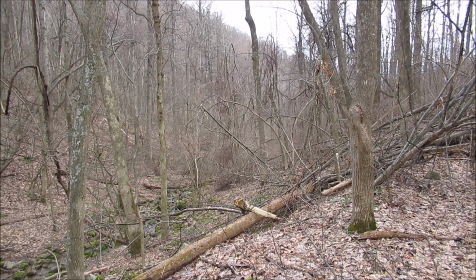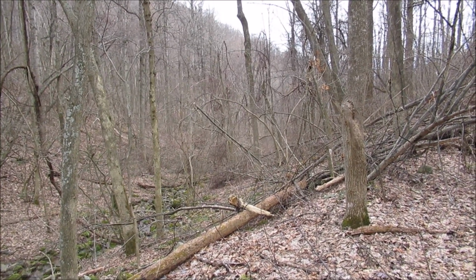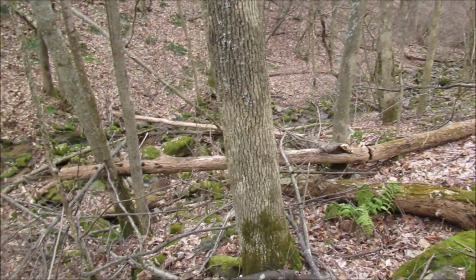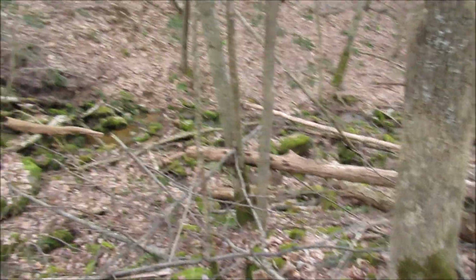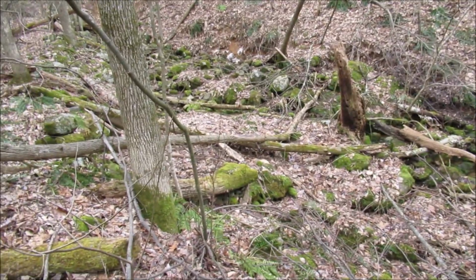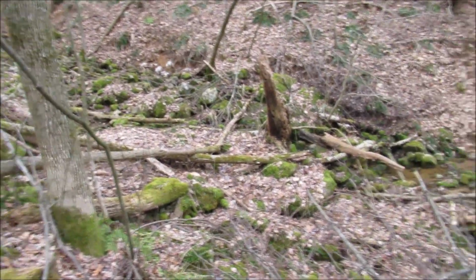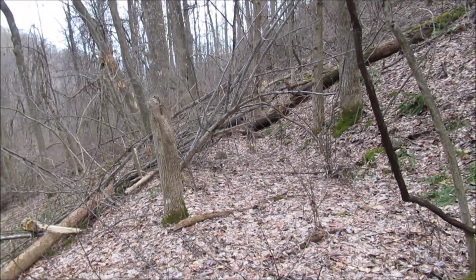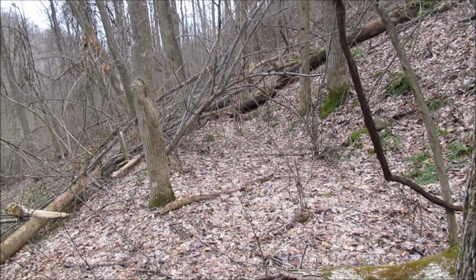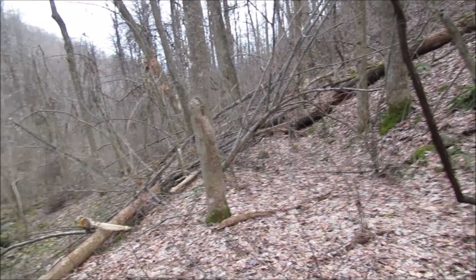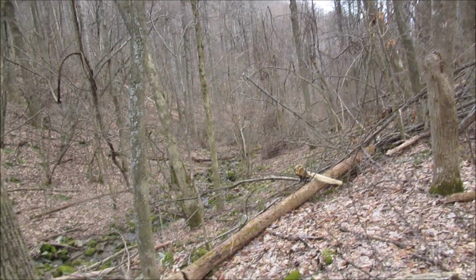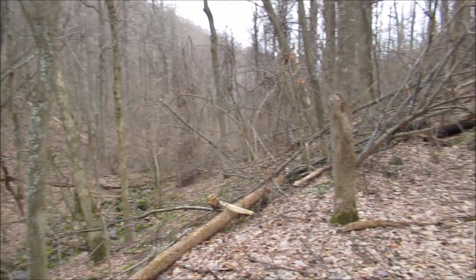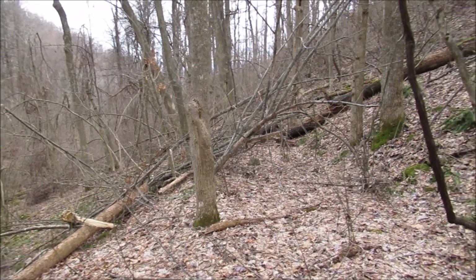.5 miles into my hike, I'm down to 2,060 feet, and I'm down to water now. So here's the road over here, all blocked with stuff, but I'm going to keep going for a ways, and we're in a steep canyon now, so there's no way out except to follow the stream. Here we go.